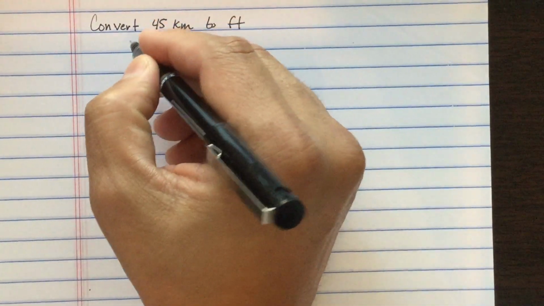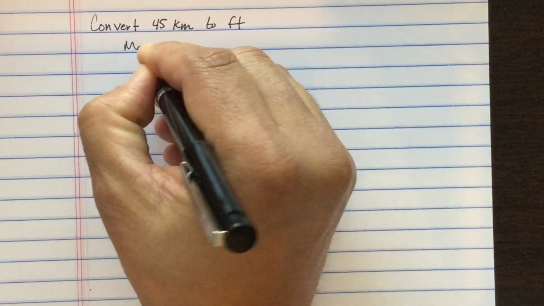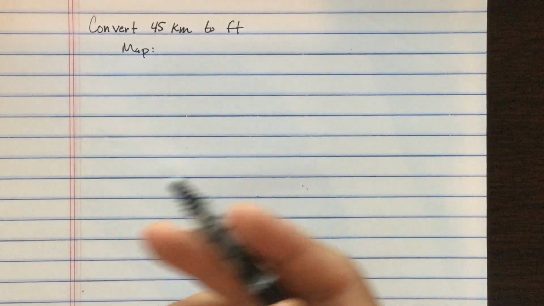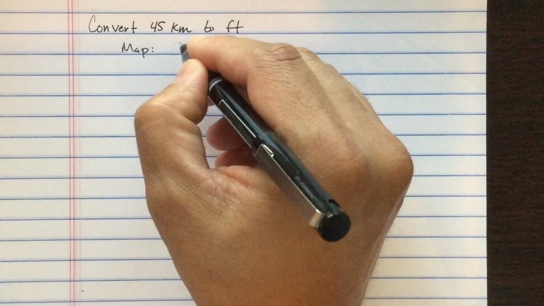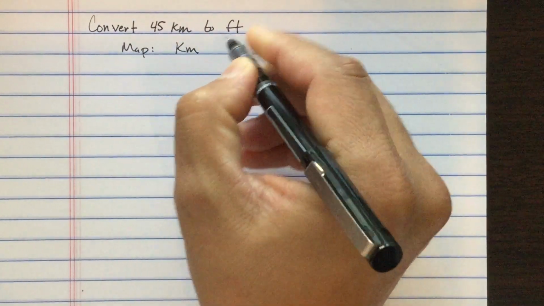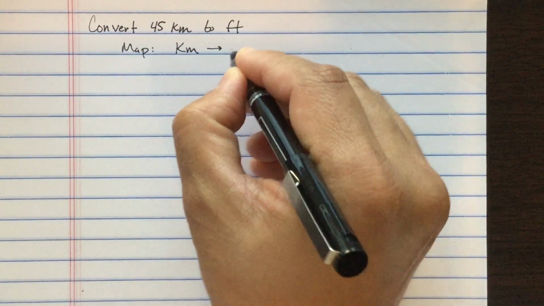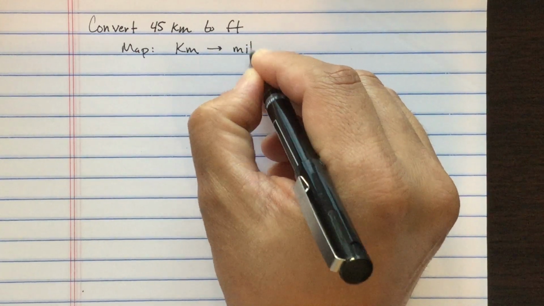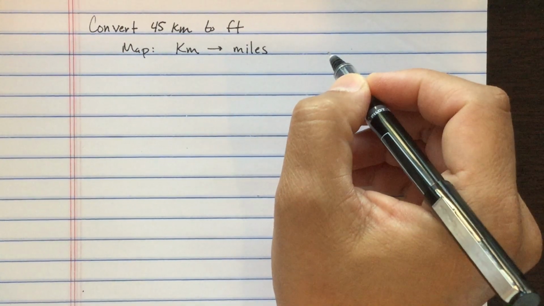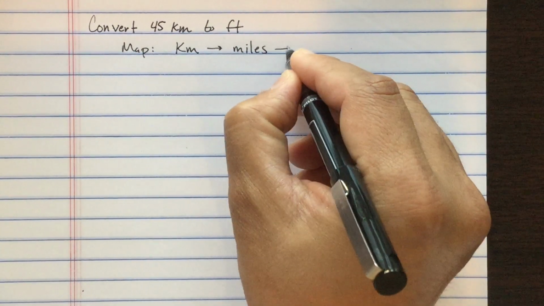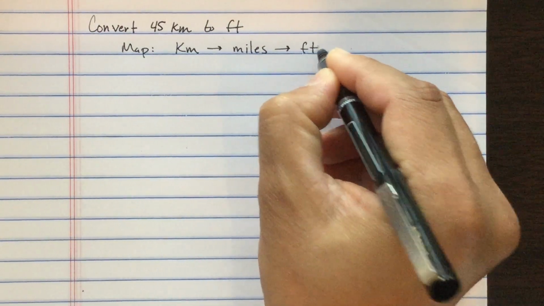And so drawing a map is what I call it, and it helps me visualize the steps that I'm going to take. So here's kilometers, and we'll convert to miles. And once we get there, we can continue on and convert to feet.